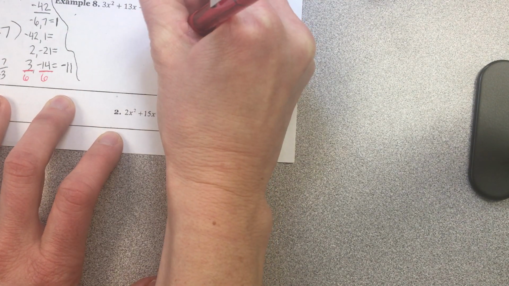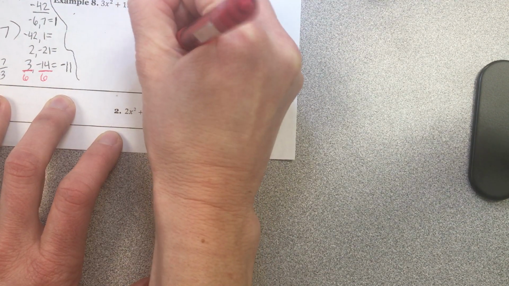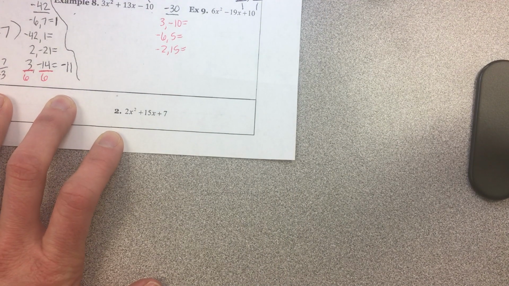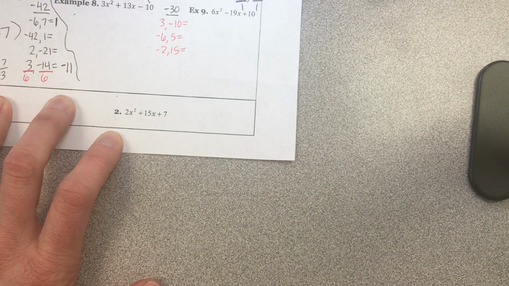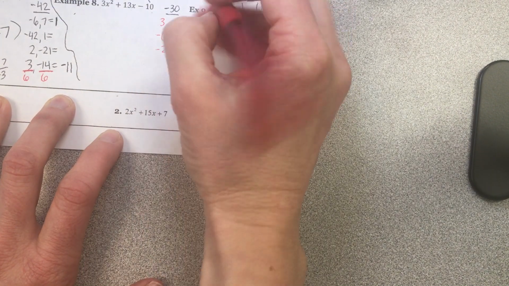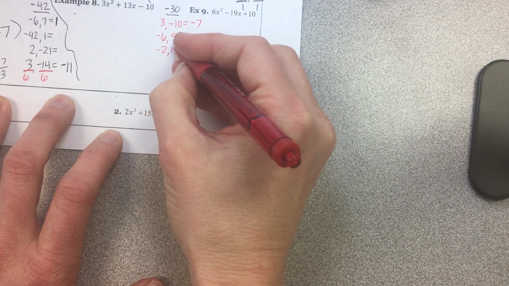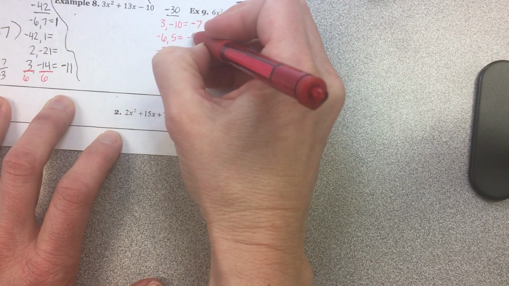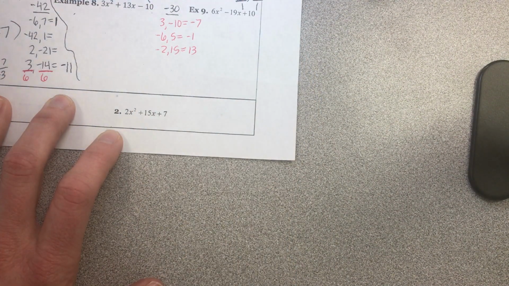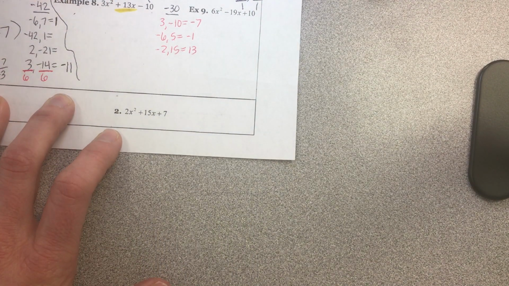Negative 6 and 5, I heard. Negative 2 and 15. Okay. You're welcome to keep going, but I recommend adding at some point to see if you found it yet. 3 plus negative 10. Negative 7. Negative 6 plus 5. Negative 1. And negative 2 plus 15. 13. Yeah, that's what we want. Right there. 13.